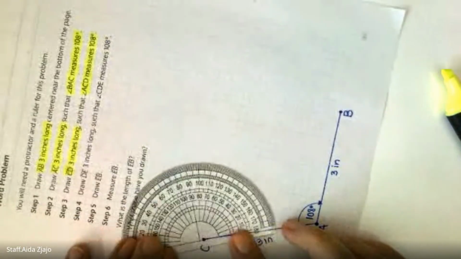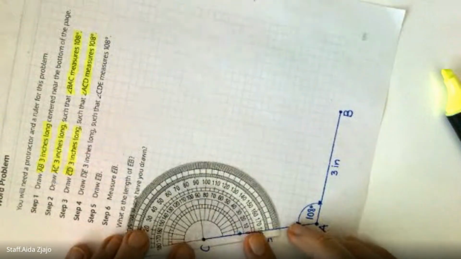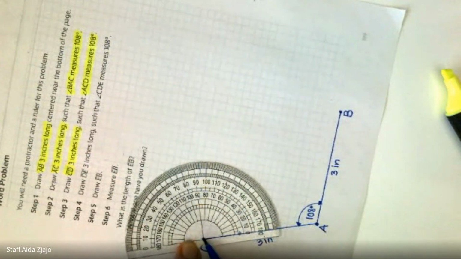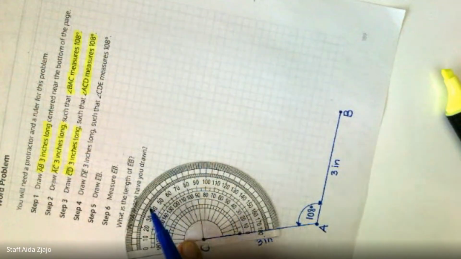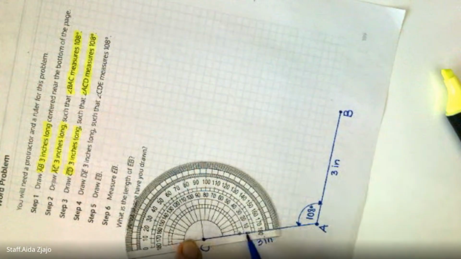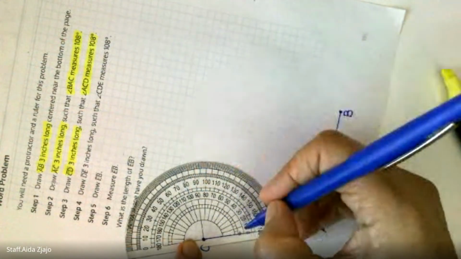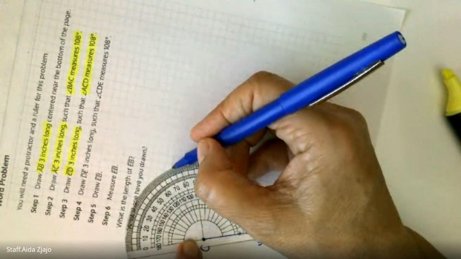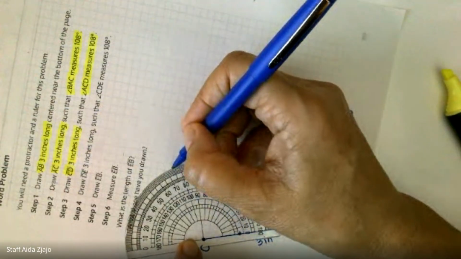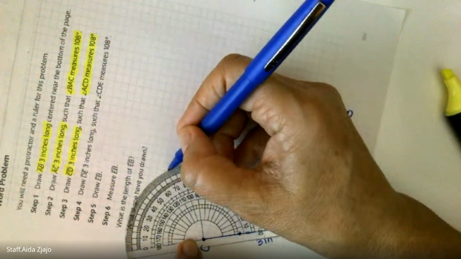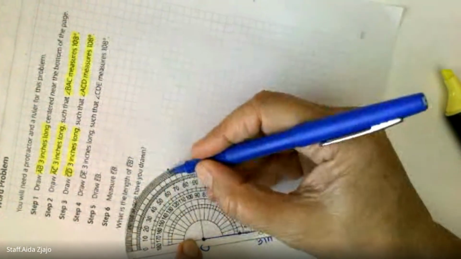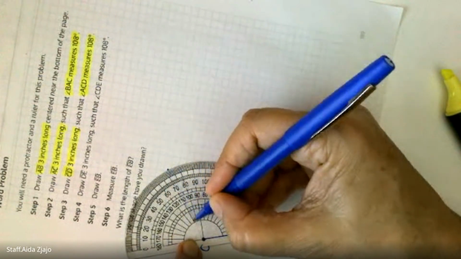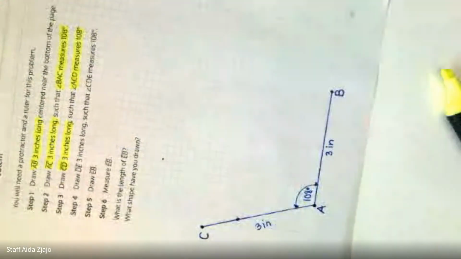So I'm going to turn my paper, make my protractor right at 0 degrees, and then I need this one to be 108. So 0, 10, 20, all the way around till 100. Got 100, 105, 106, 107, 108. So it's right here, 108. So I got my dot.